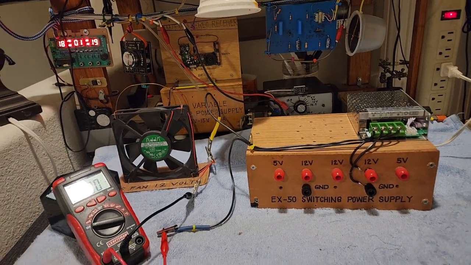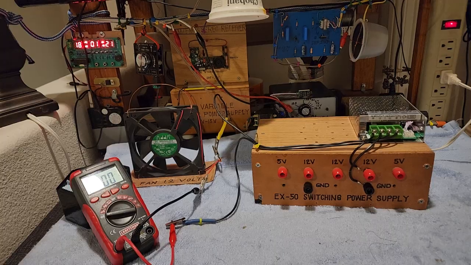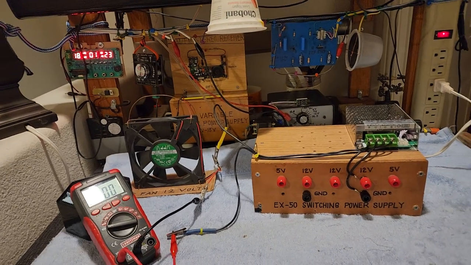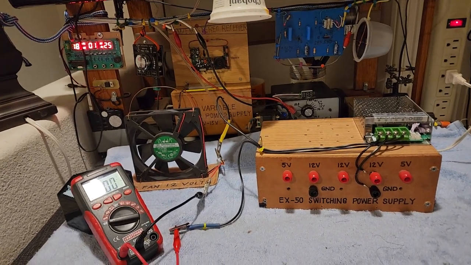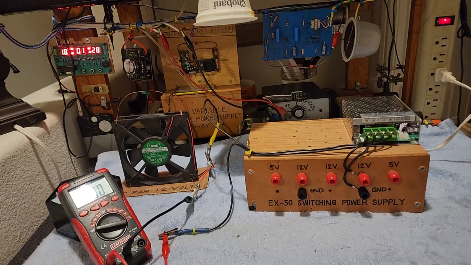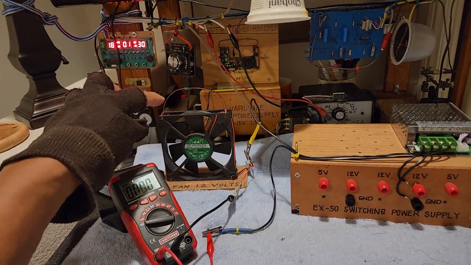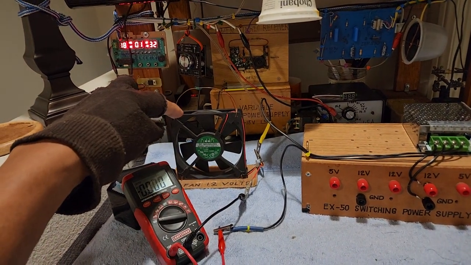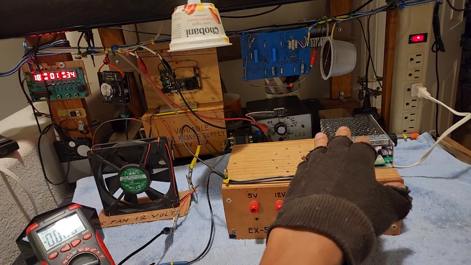What I will be discussing this evening is how to vary the speed of a DC motor by using a DC speed controller.